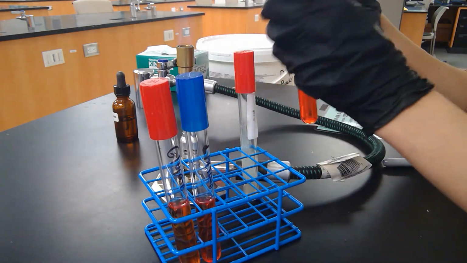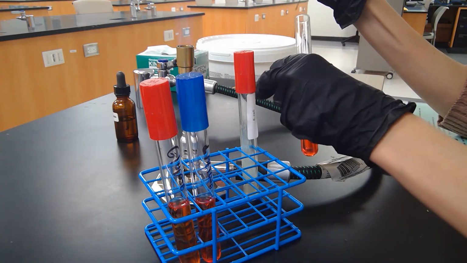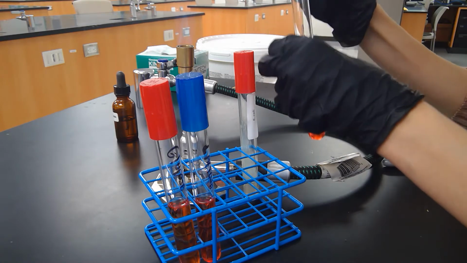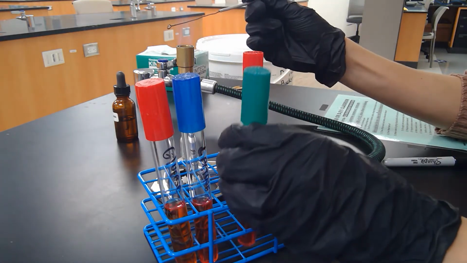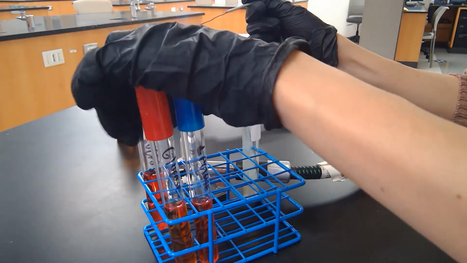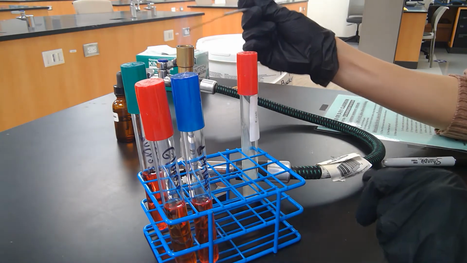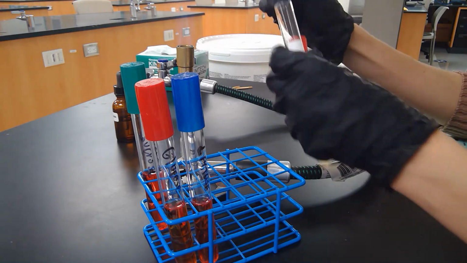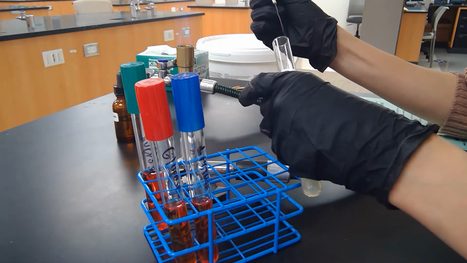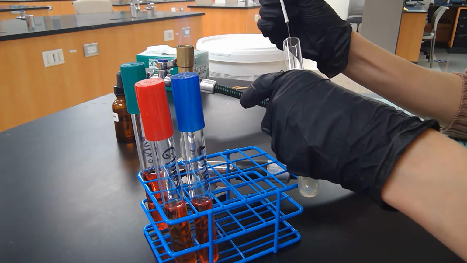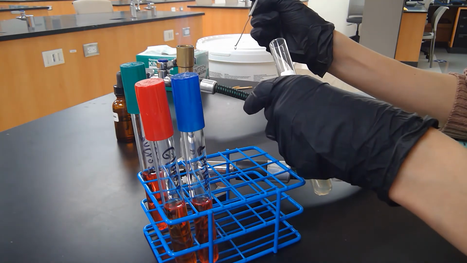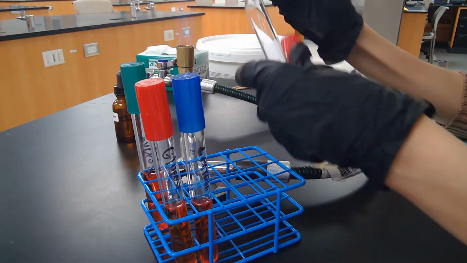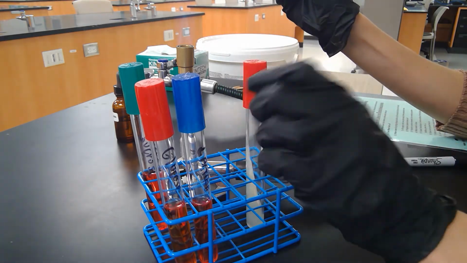So I'm going to take the sucrose tube first. And then I'm just going to touch it a little bit and then pull it out. And then sterilize the loop in between each of these inoculations. So you want to do the one bacteria at a time to avoid any cross-contamination. So we have a little bit of E. coli. Waiting a little bit. Now I'm going to put it into the lactose tube.